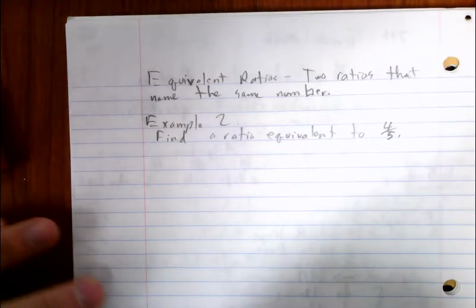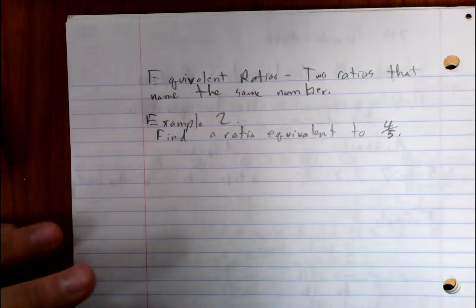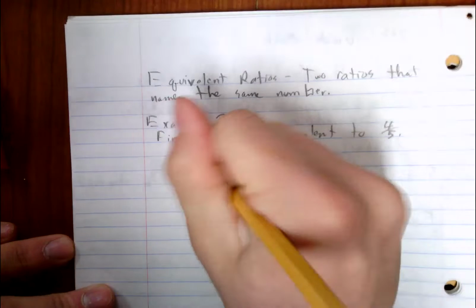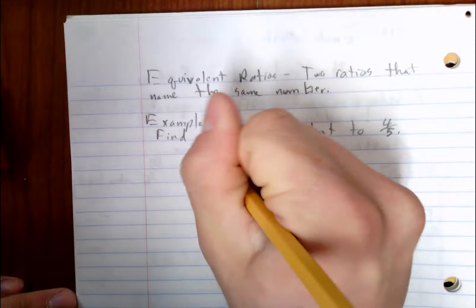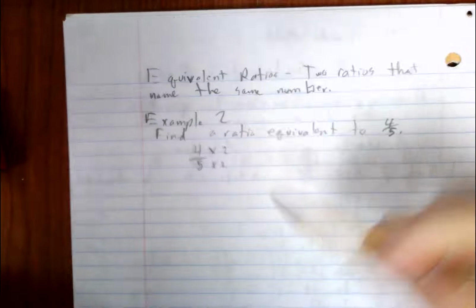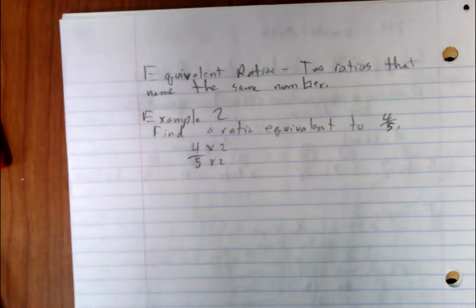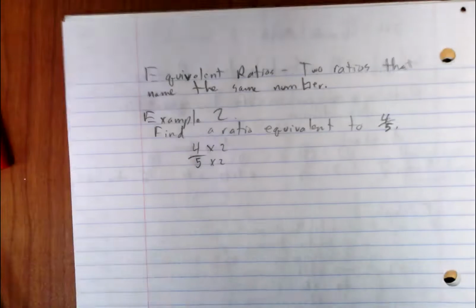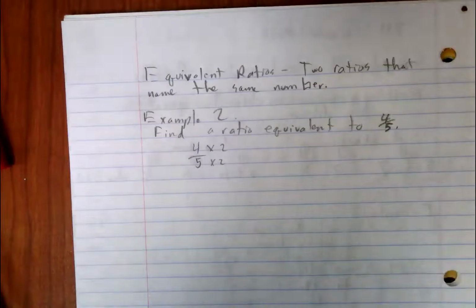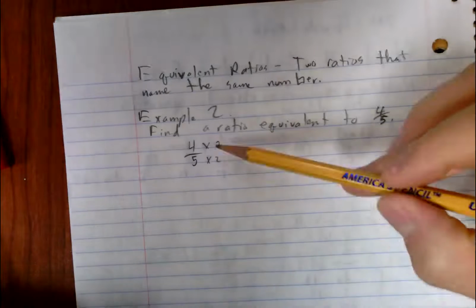So probably the easiest way to do it is to write 4/5 down here, and we're just going to multiply by 2/2. So multiply both sides by 2. When we multiply by 2/2, we're technically multiplying by 1, and 1 doesn't change the number. That's why equivalent fractions work, because 2 divided by 2 is 1.